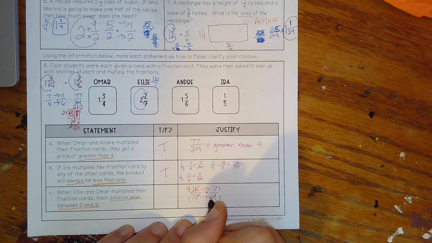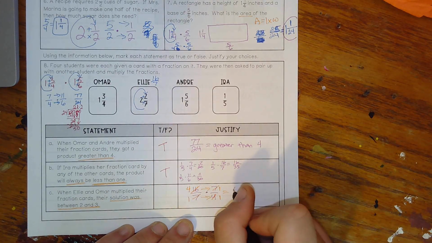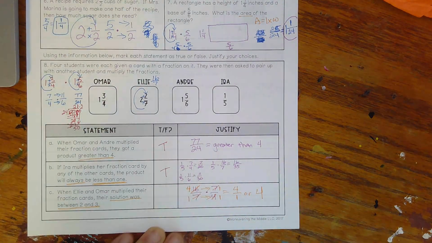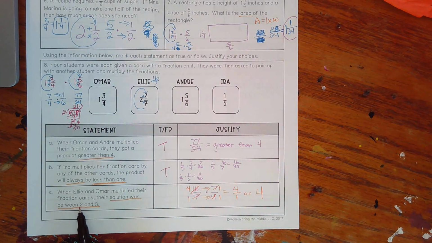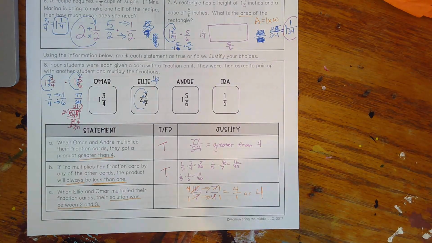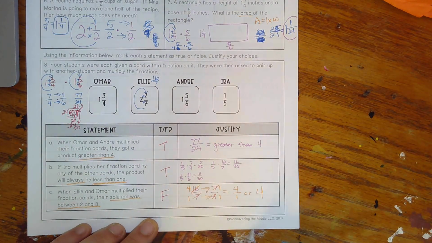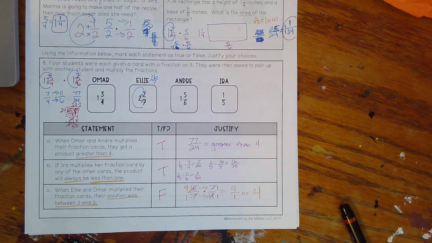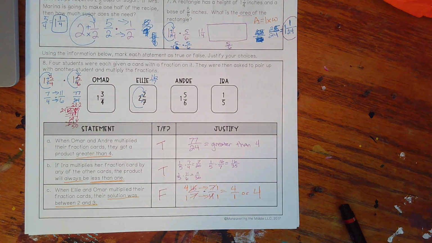So when you multiply straight across, you end up with 4/1, or like I said earlier, just 4. Now, is the number 4 between 2 and 3? It's definitely not. So in this particular case, that's false. Alright guys, hopefully that was helpful in terms of multiplying fractions. And yeah, I'll work on the next video.